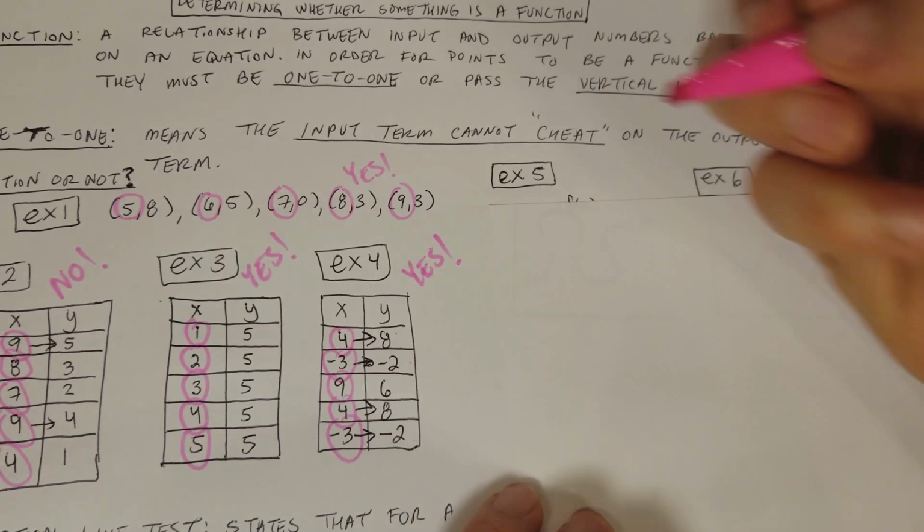So let's check real quick. Is the 4 cheating on the 8? So originally it's paired up with the 8, and then it pops up again. But wait, it is with the 8 still. So it's technically not cheating, right? It's still with the same partner. So we're good. So if you notice, negative 3 also repeats.